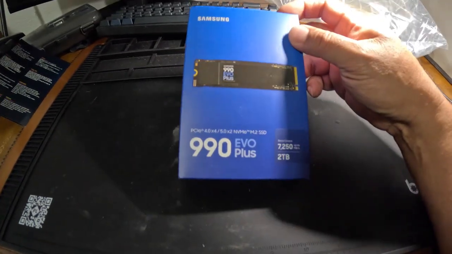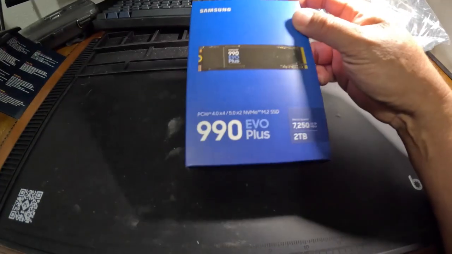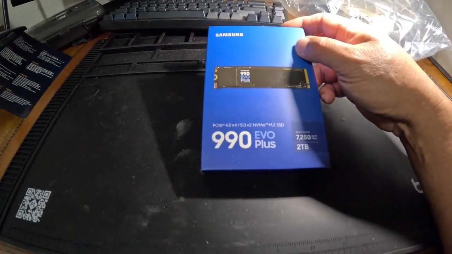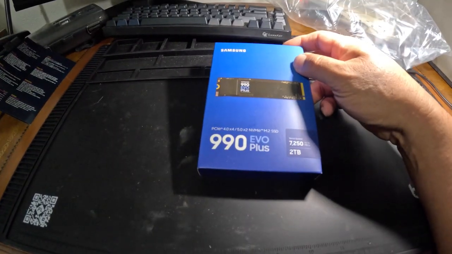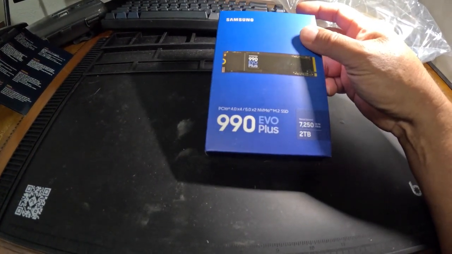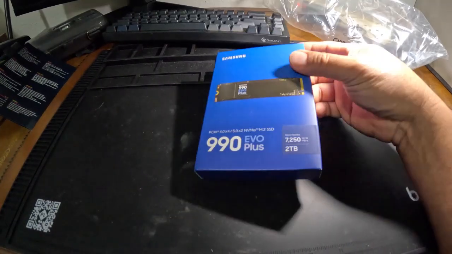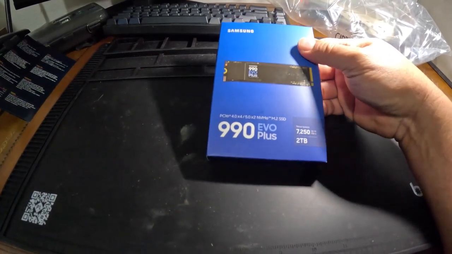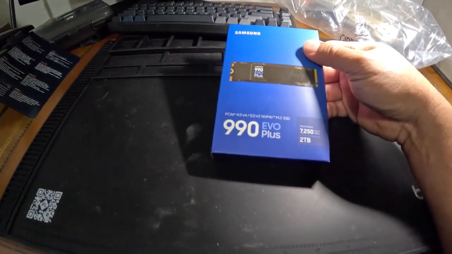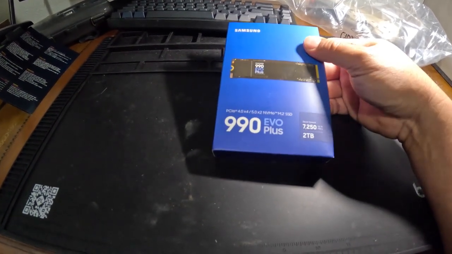This is a 2 terabyte storage device, a solid state drive, and it uses flash memory to store data and offers faster read and write speed compared to those traditional hard disk drives. It provides substantial amount of storage, 2000 gigabytes or 2 terabyte for a computer, suitable for storing large files, applications, and operating system.